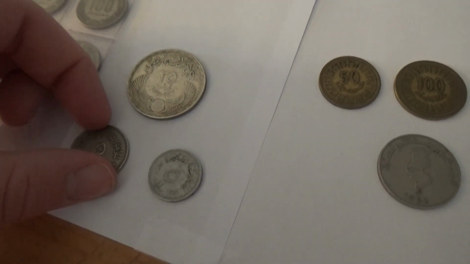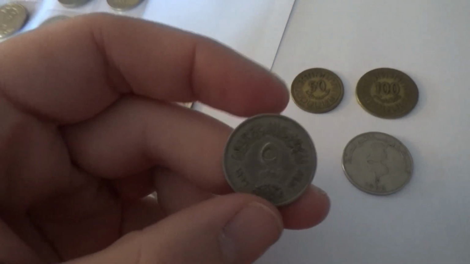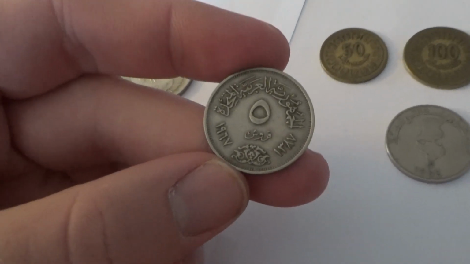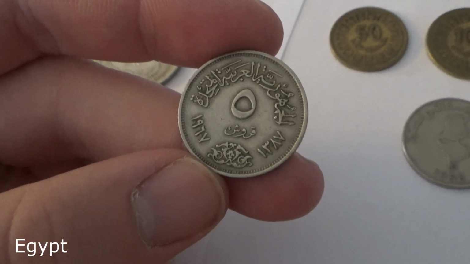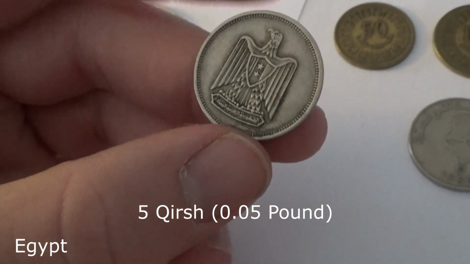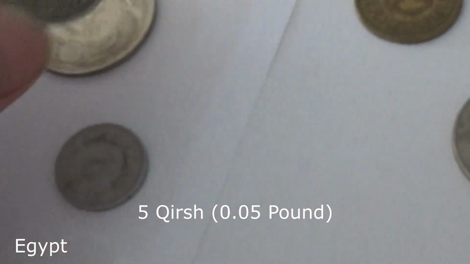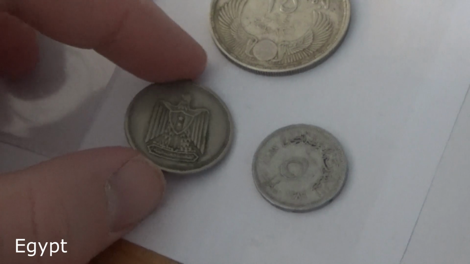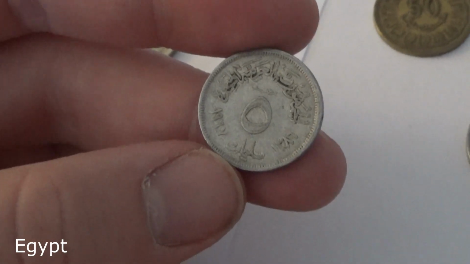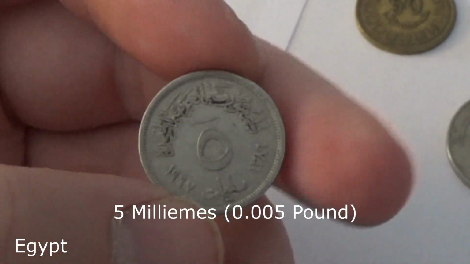Let's go for bonus content. We have some Egypt. And I didn't bother to check what it says, but it's Egypt with the Egyptian eagle. And another one, both with zeros. 0 or 0.